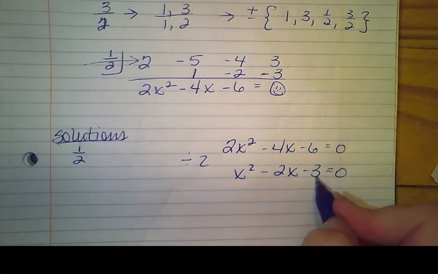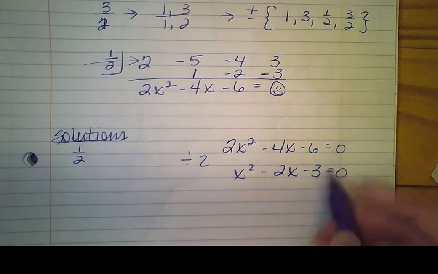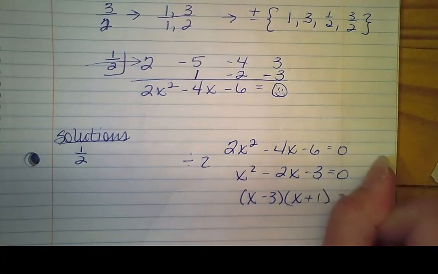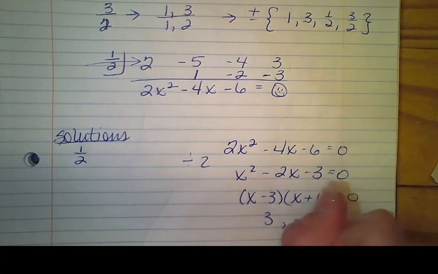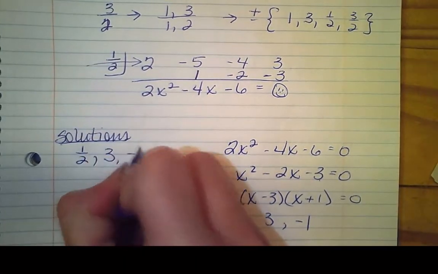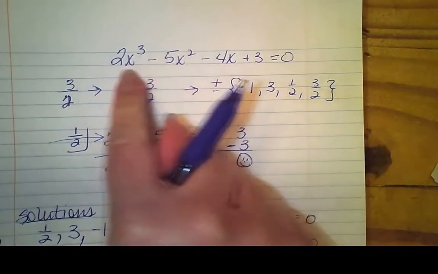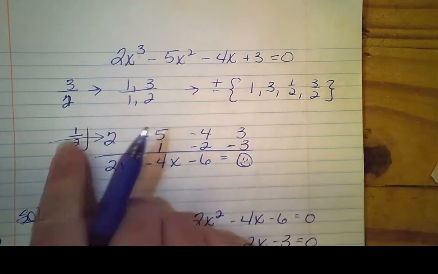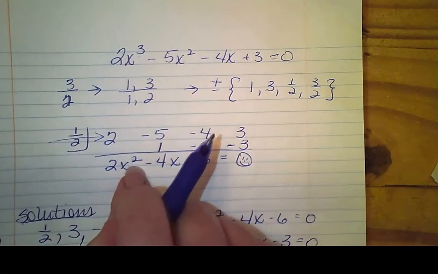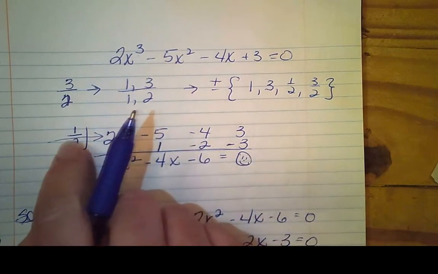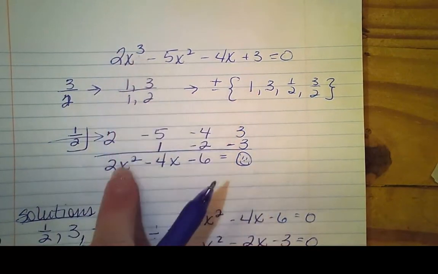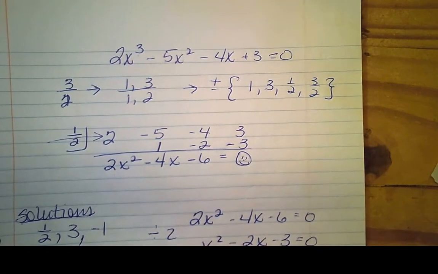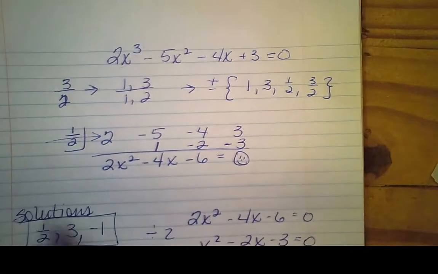And that's factorable. So two numbers that multiply to -3 that add up to -2 are a -3 and a +1, which means your other two solutions are a 3 and a -1. So what did I do? This was not factorable, so I guessed and checked using information from here, and I just randomly grabbed 1/2. I didn't know if it was going to work or not. It happened to work. And since I found one solution, that dropped me down from an x to the third to an x squared. I divided everything by 2, and then I factored what was left, so I need 3 answers, and I've got 3 answers.